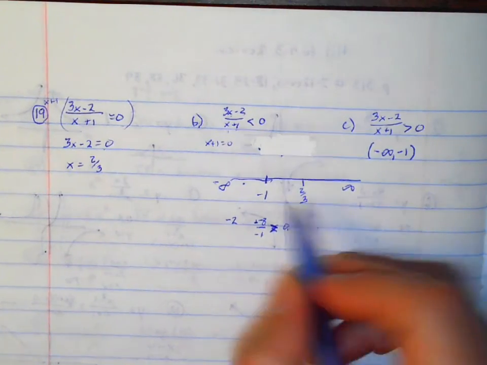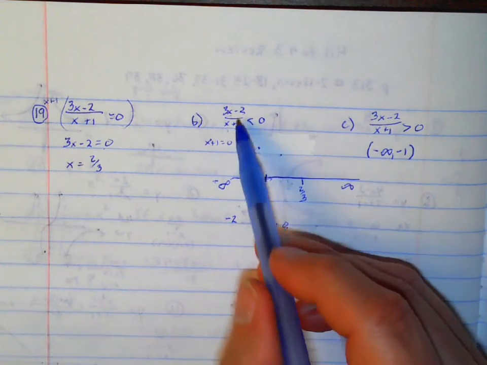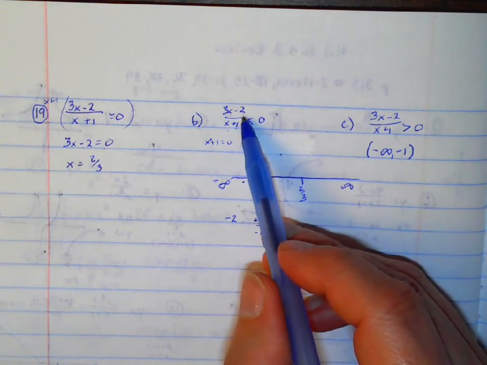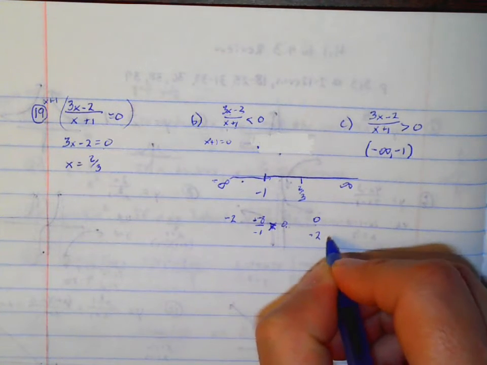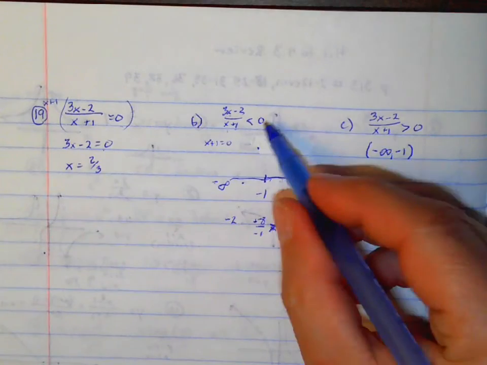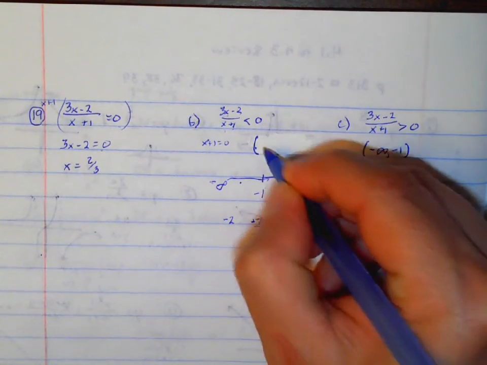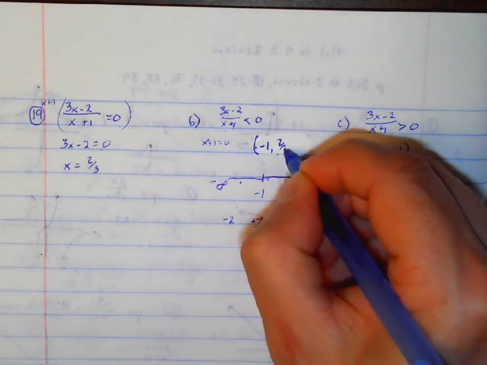Okay, pick a number between here, like 0. Plug a 0 in there, you get -2. If I plug a 0 in, I get -2, which is less than 0, so it'd be on this one here. So from -1 to 2/3.